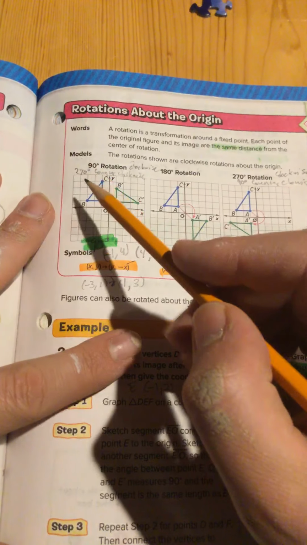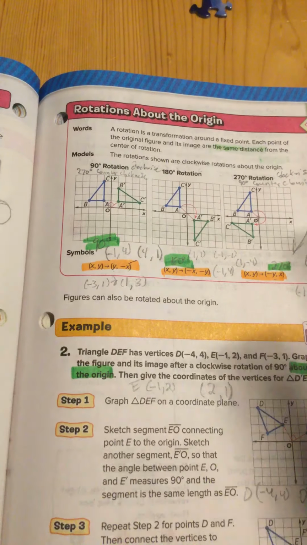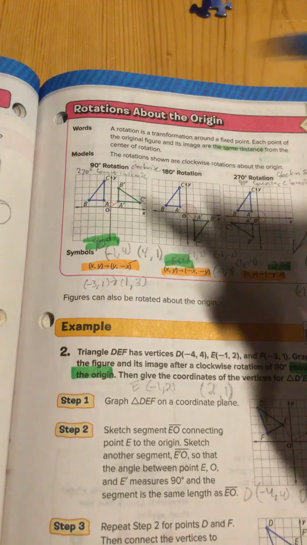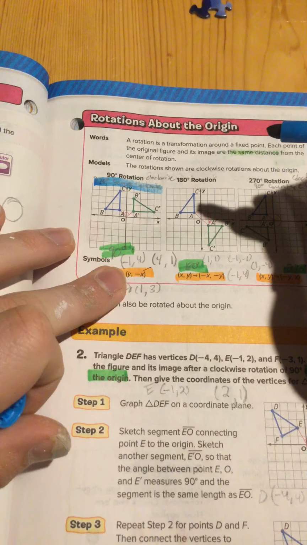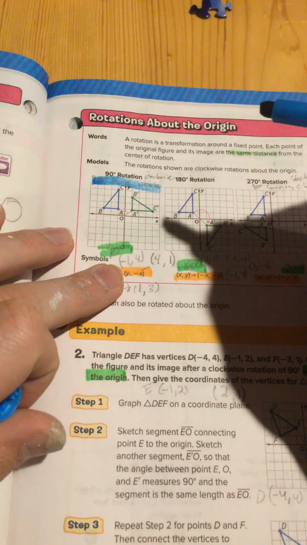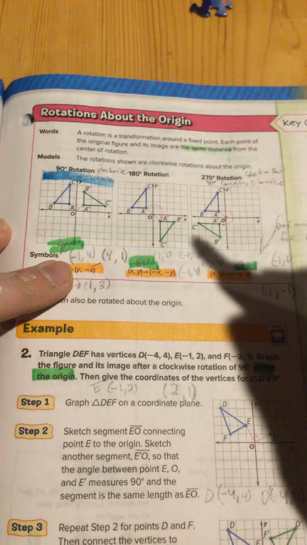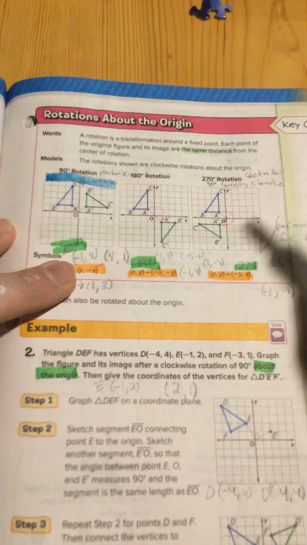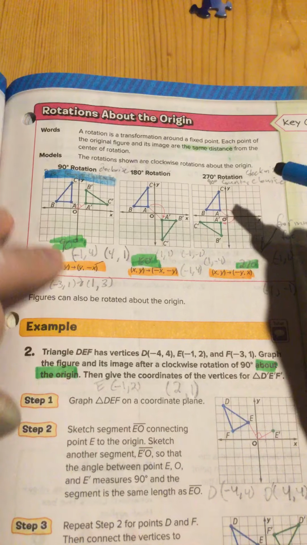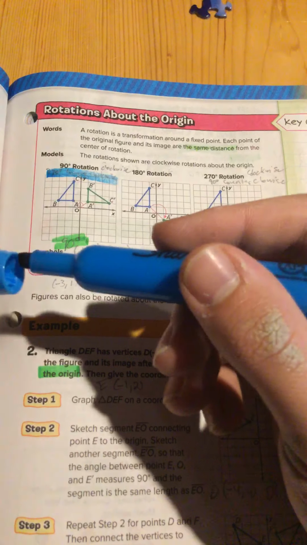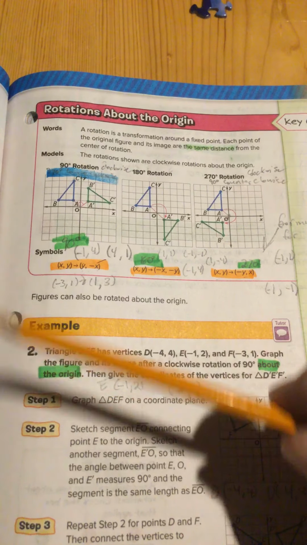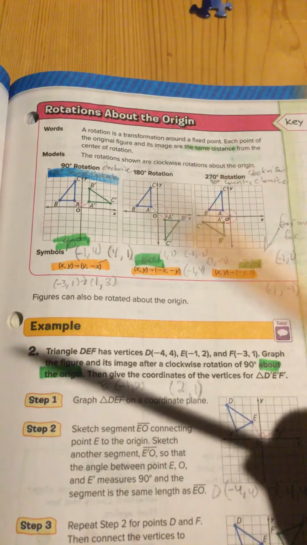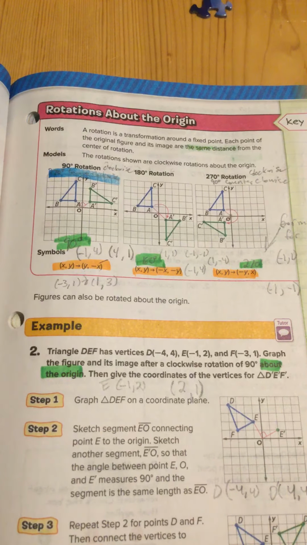I also want you to try and remember 270 counterclockwise is the same as 90 degree clockwise. 270 clockwise is the same as 90 degree counterclockwise. And 180 either way is the same. Because if you know those, then you can apply these equations to both situations. So I want you to take away that. Those are my first two takeaways.